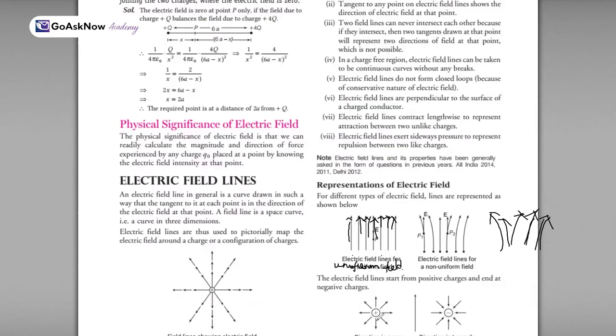So that will show you a non-uniform field. Now, due to point charges, I have already told you, positive and negative charge, the direction of electric field lines is outward from a positive charge and inward to a negative charge, radially. So those are some types. Let's see what the next topic is. So let's move further.